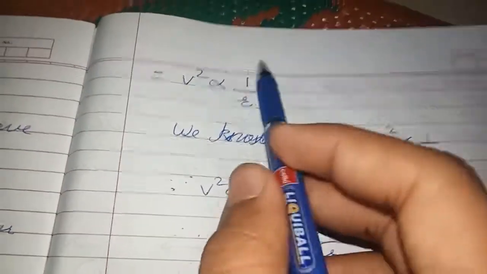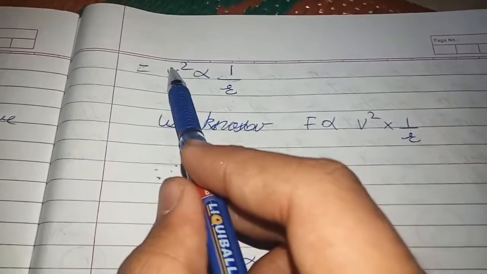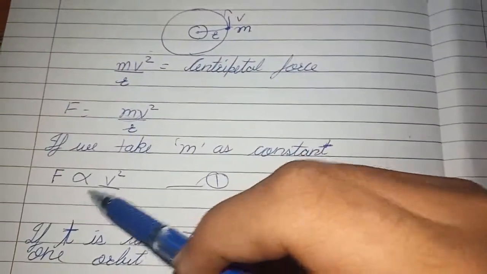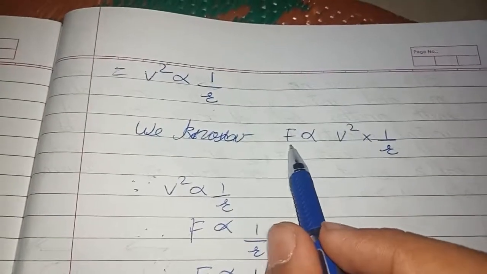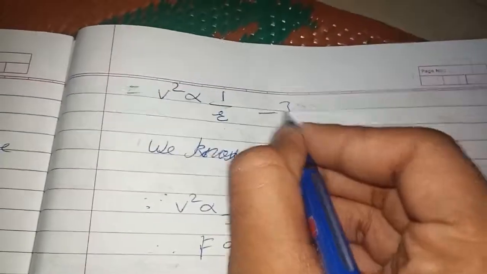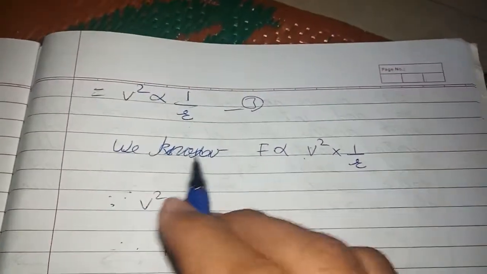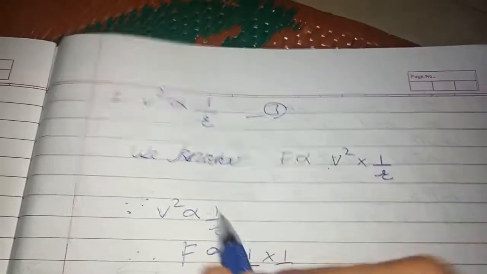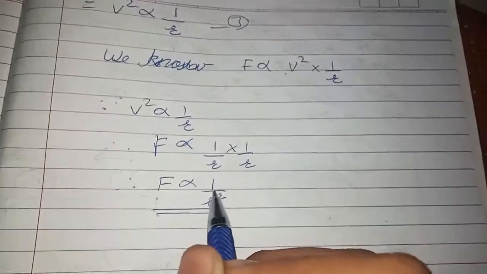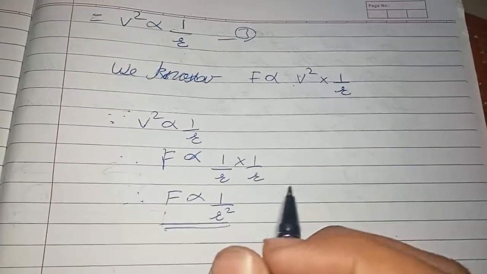Just see once again: we derived from r cube by T square constant that v square is directly proportional to 1 by r, and we know our equation number 1, by taking mass as constant, that F is directly proportional to v square by r. Let's name it equation number 3, this one. So on combining equations 1 and 3, we will get F is directly proportional to 1 by r square, or F is inversely proportional to r square.